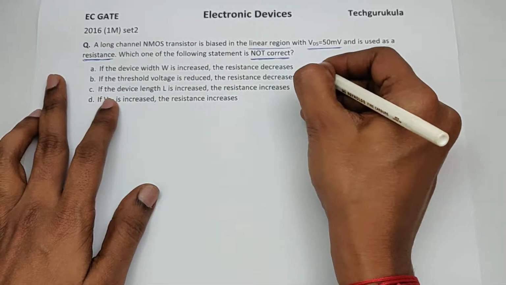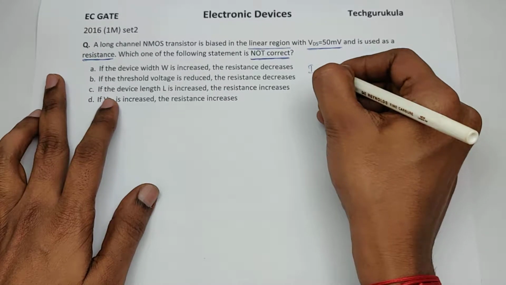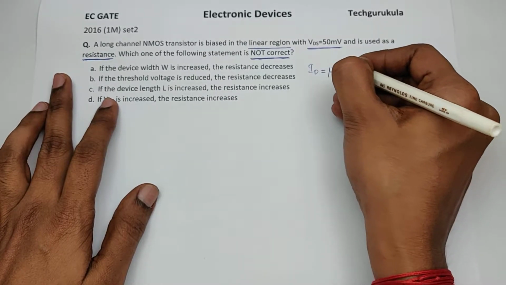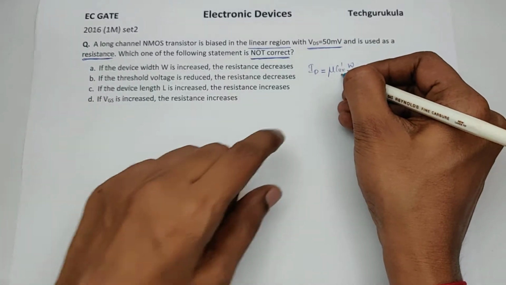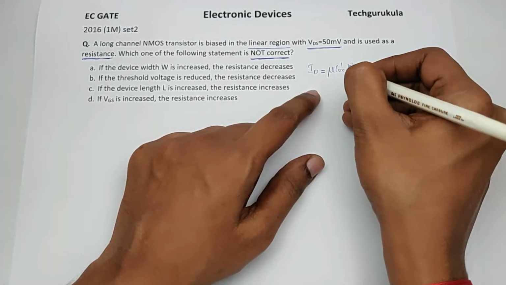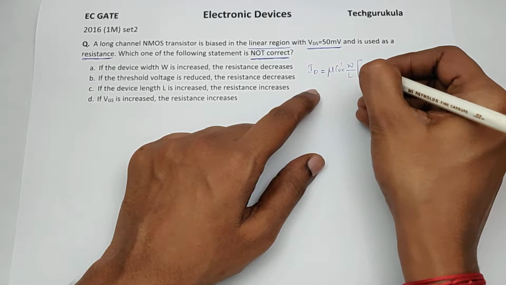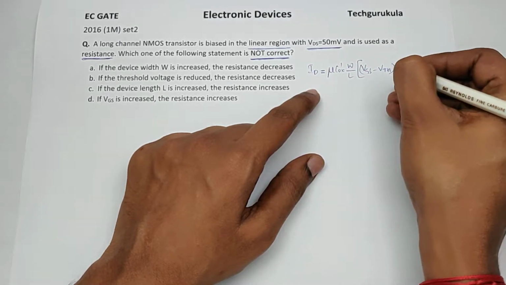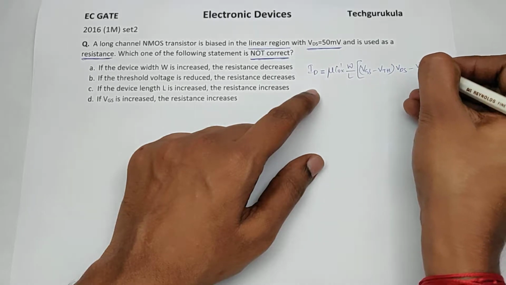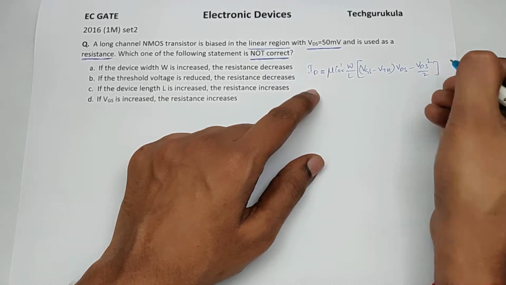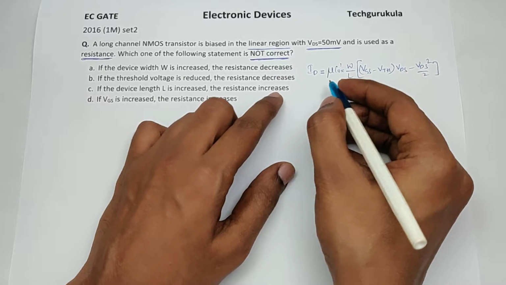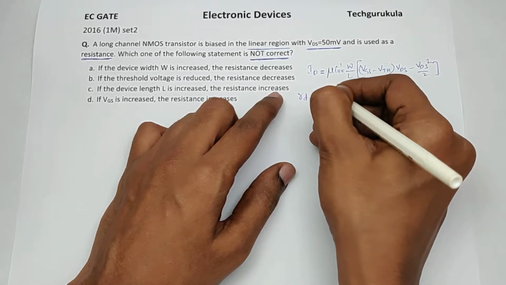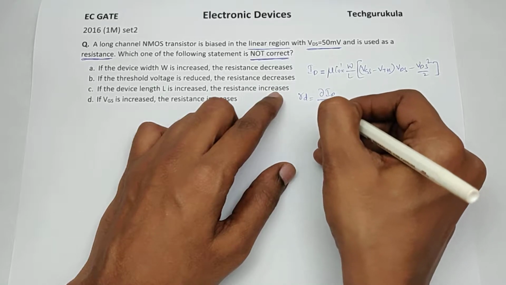In the linear region, the current equation of the MOSFET is mu Cox prime, which is per unit area, times W by L times (VGS minus VTH) times VDS minus VDS square by 2. Now the drain conductance is given by del ID over del VDS.